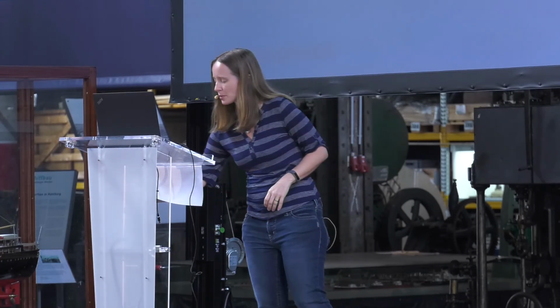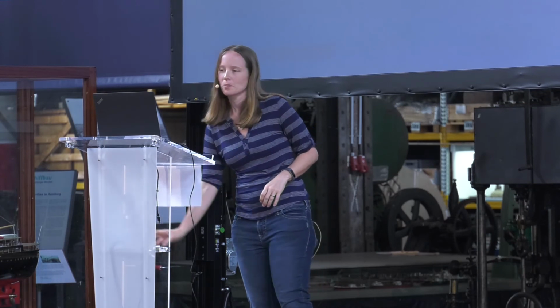Particularly any questions related to the performance optimizations. I know that might be more broadly applicable to some of your use cases.